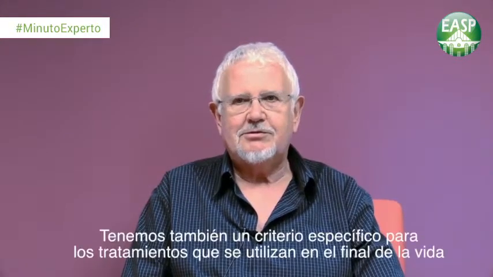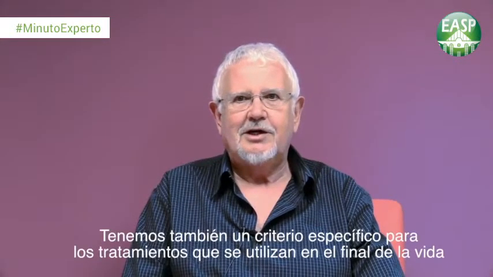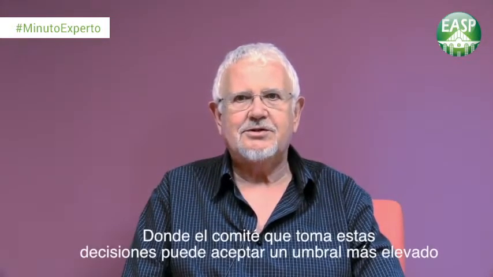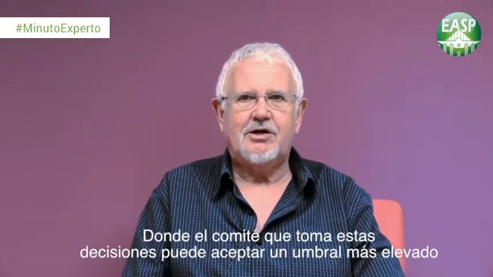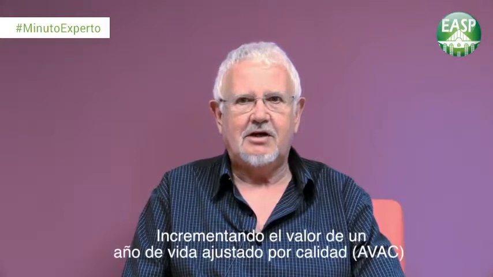We also have a special criterion for drugs that are used at end of life, where the committee that makes the decisions can accept a higher threshold by increasing the value of the QALYs at end of life.